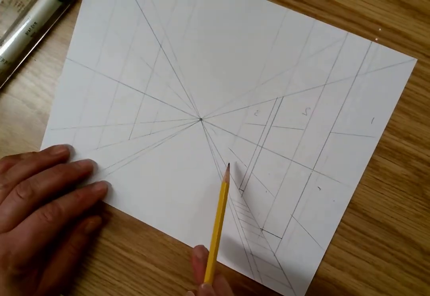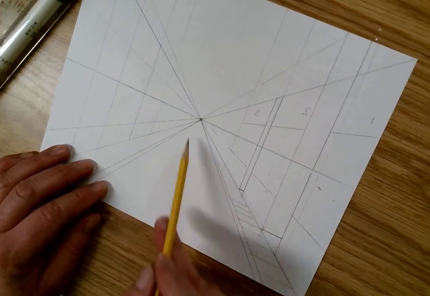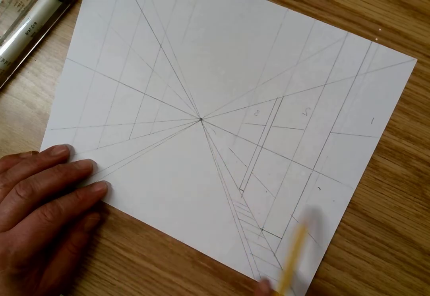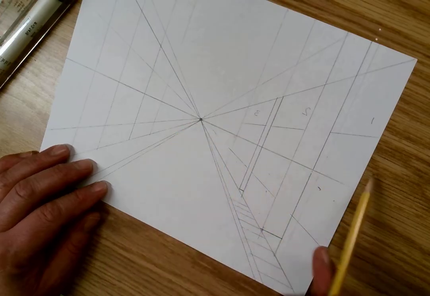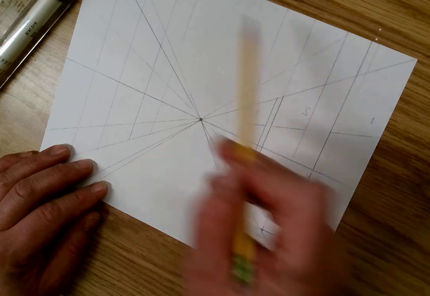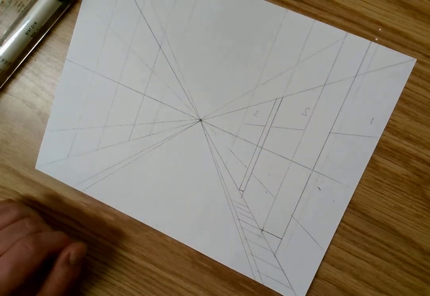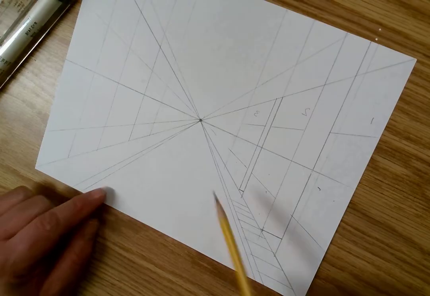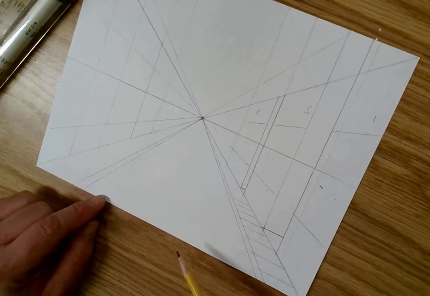So I'm doing this to kind of give myself a guide as to, all right, I know that there's going to be a line in between here. I know there's going to be a line in between here. Because remember, these orthogonals go in a 360-degree radius around your vanishing point.